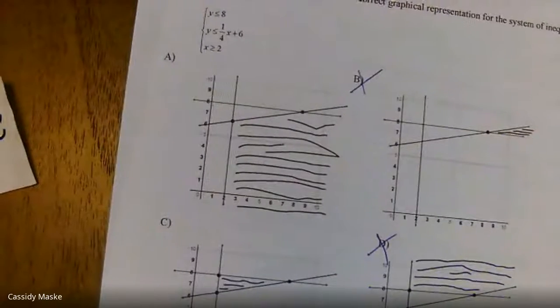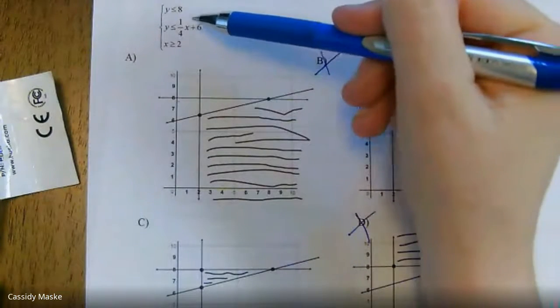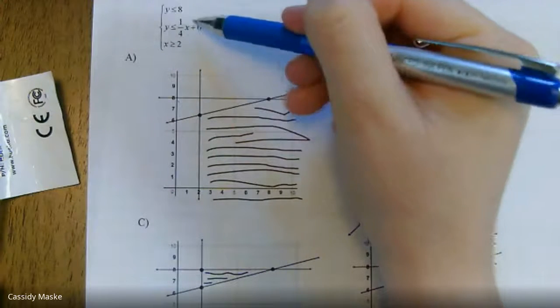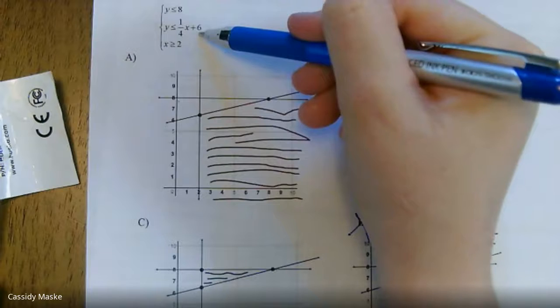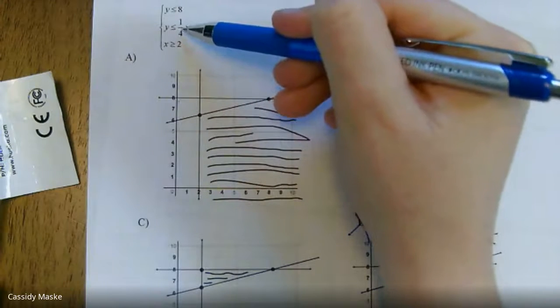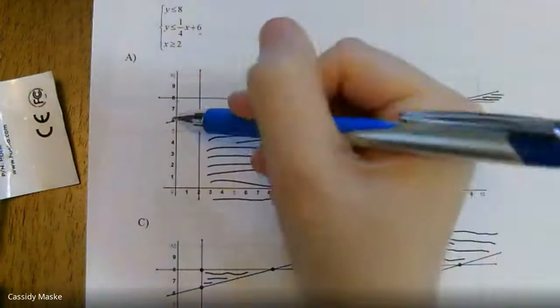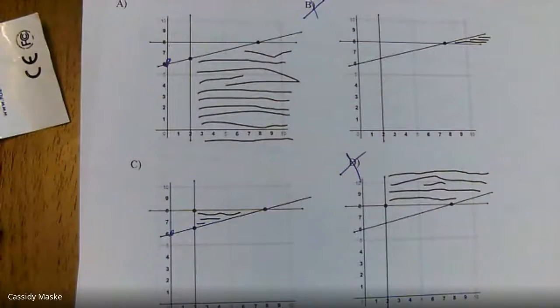Okay. Let's look at this next. I'm so sorry. This is so crooked. There we go. So let's look at this next one. 1/4 x plus 6. So that's going to be these types of lines. Remember, you start them at this number right here, and then this is the slope. So you would go up 1 to the right 4, up 1 to the right 4. So that's this line right here. That's starting at 6. And then same one down here, right? The one starting at 6.